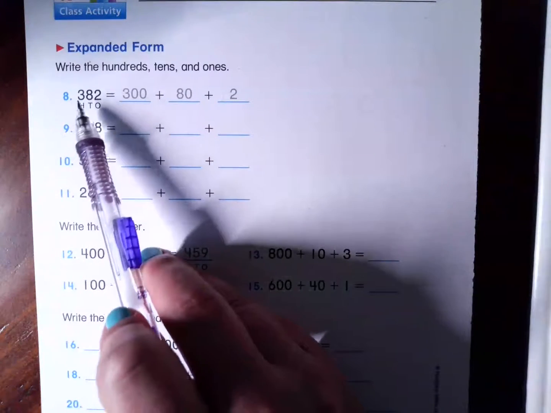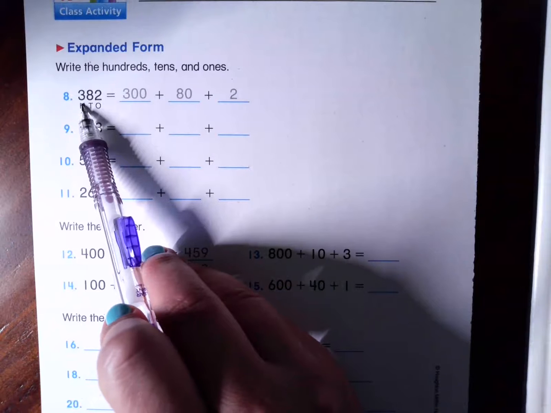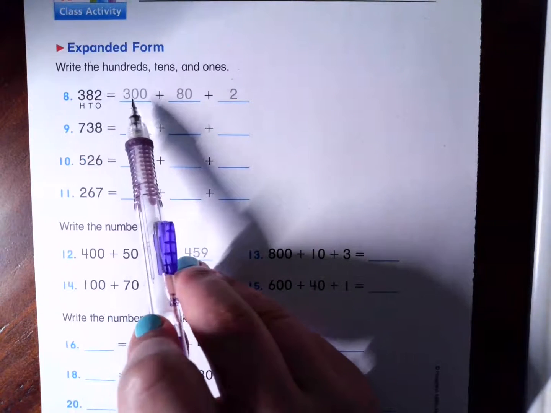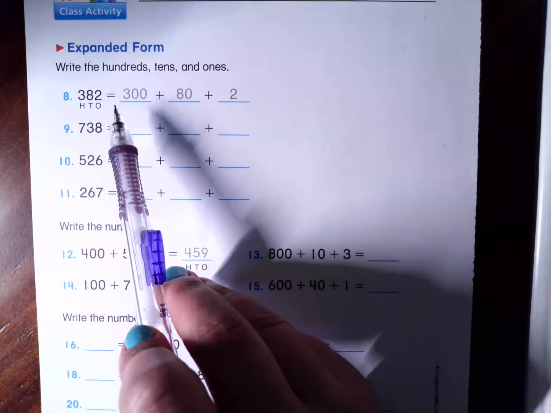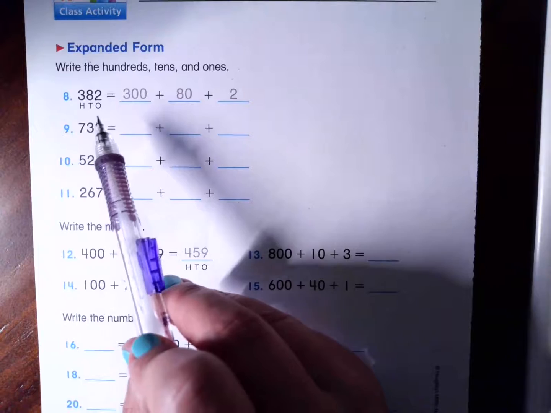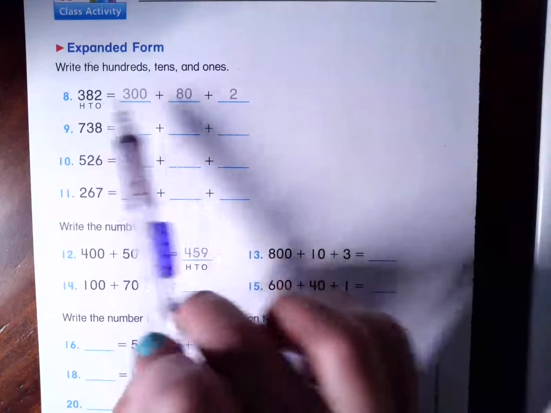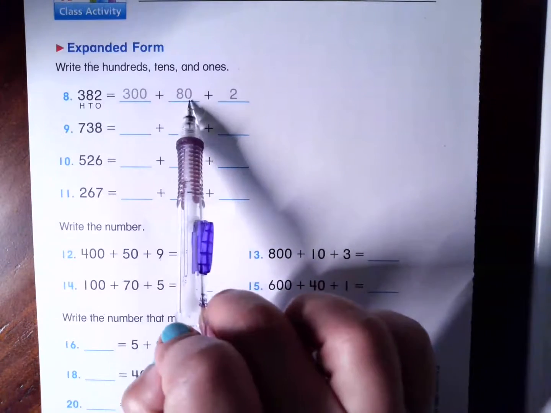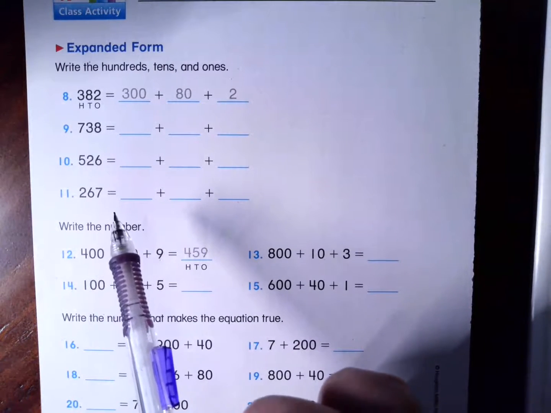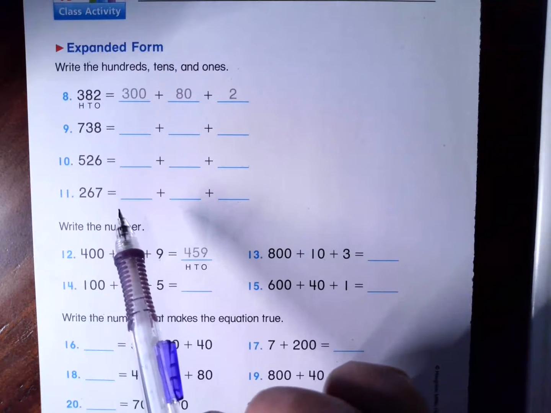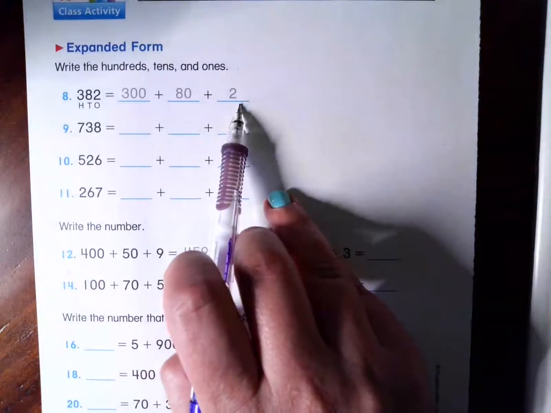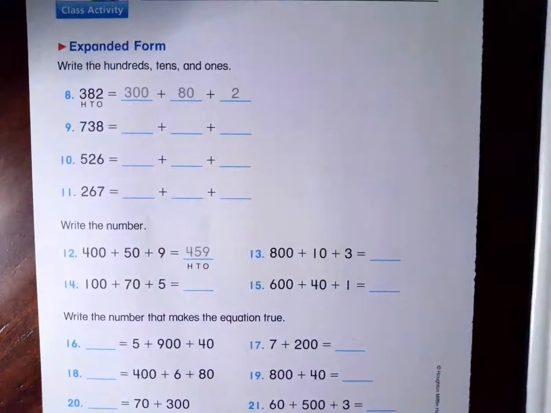So I know that if I have a 3 in my hundreds town, it's not just a 3. It stands for 300 because 3 100s is 100, 200, 300. If I have an 8 in my tens, that stands for 80 because 8 tens, 10, 20, 30, 40, 50, 60, 70, 80 is the value. And the ones are always just the ones.